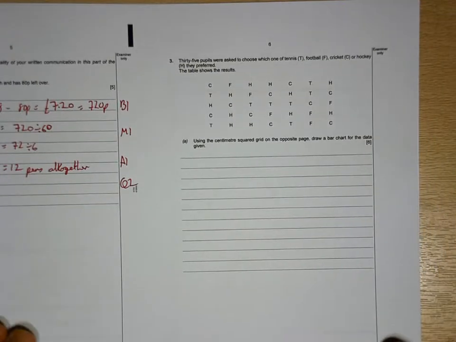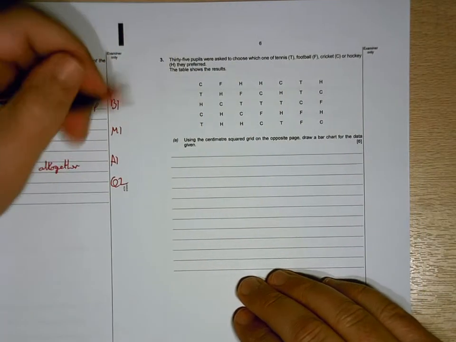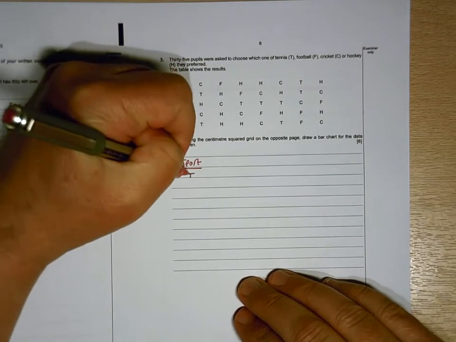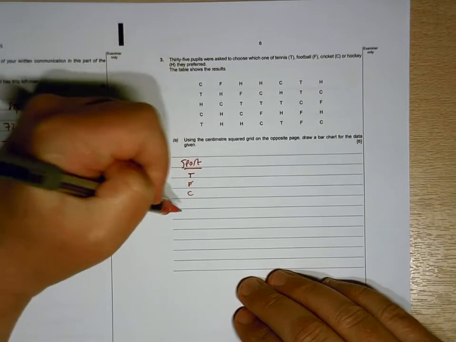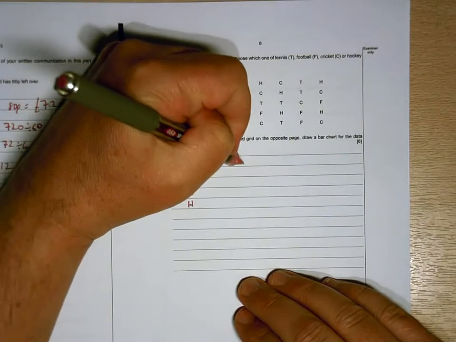Question 3. So this is the tally chart question. 35 pupils were asked to choose which one of tennis, football, cricket or hockey they preferred. The table shows the results. So it's sport, and we've got tennis, football, cricket or hockey. So we're going to tally these.